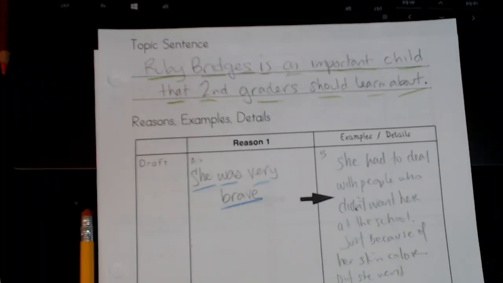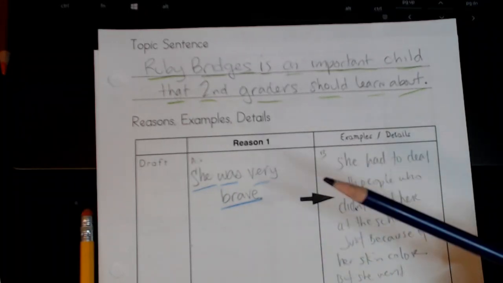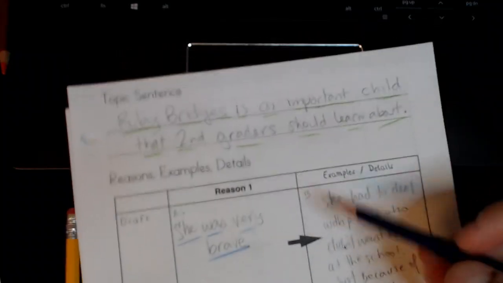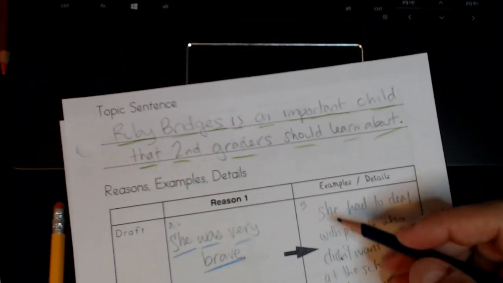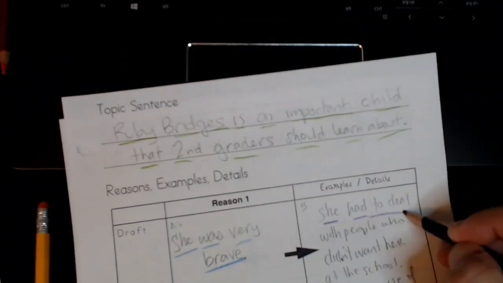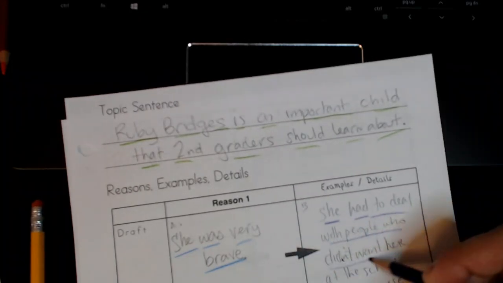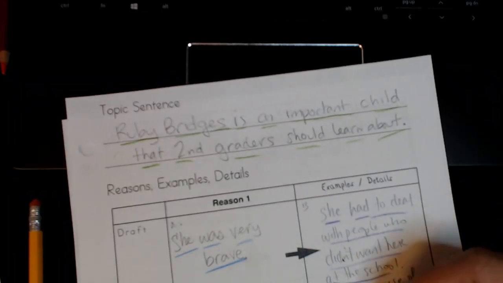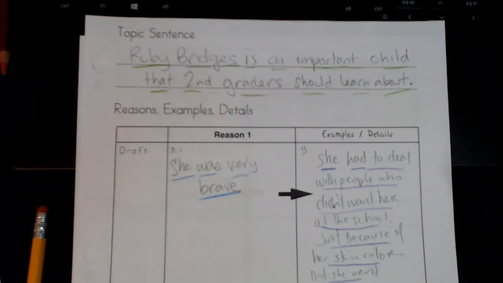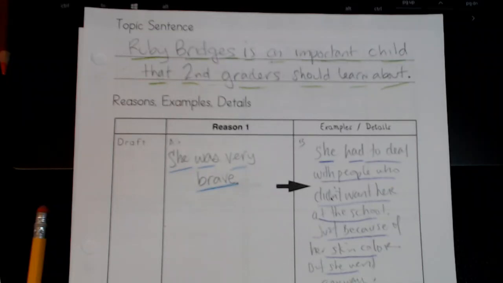So in this case, we want to go ahead and take our purple pencil, and we're going to do this when we put everything together too, and underline that as our example or detail. She had to deal with people who didn't want her at the school just because of her skin color, but she went anyway. If that isn't the definition of bravery, I don't know what is. Okay? Then we turn the page over and go to our second reason.